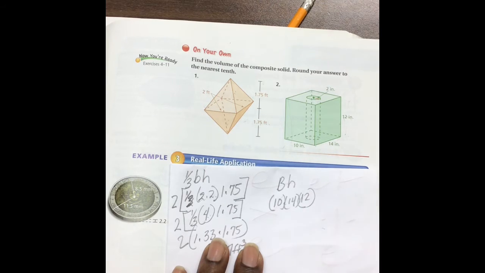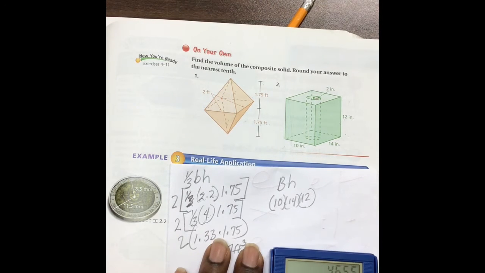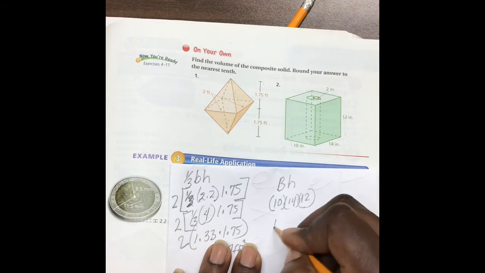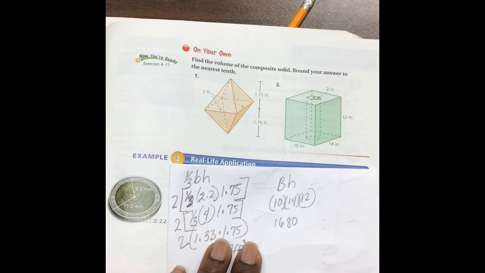Okay, so let's multiply that out. And so we have 14 times 10 times 12, and we have 1,680. Okay, all right. So then let's move on to the second concern. The second concern is this hole.